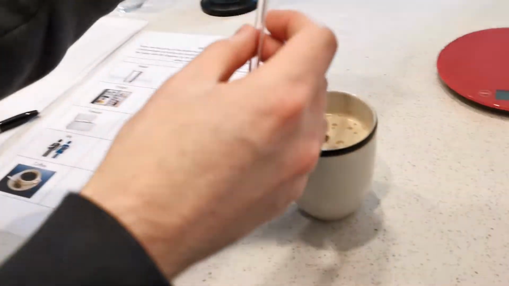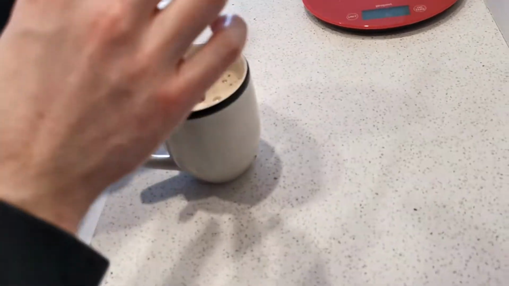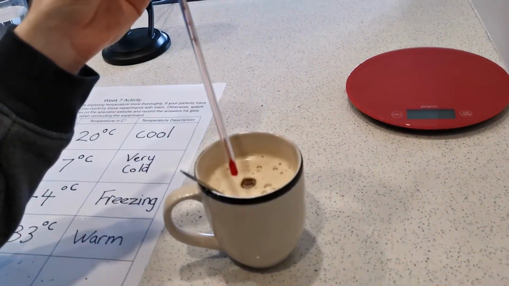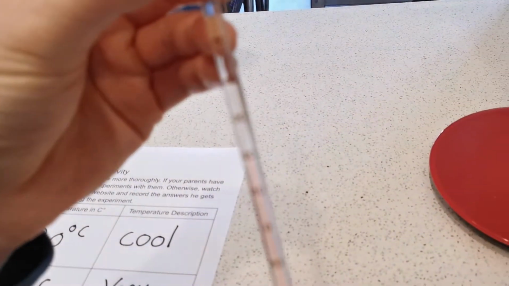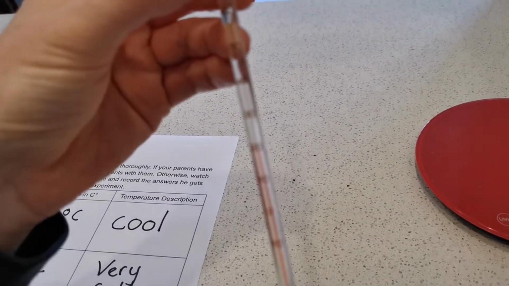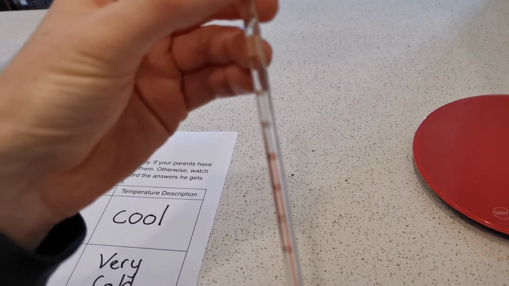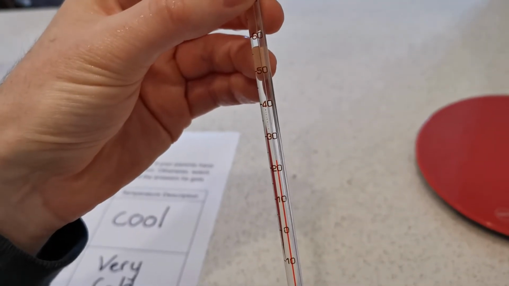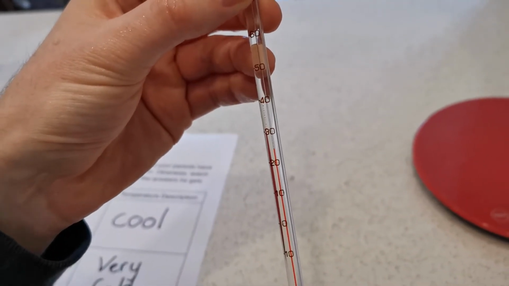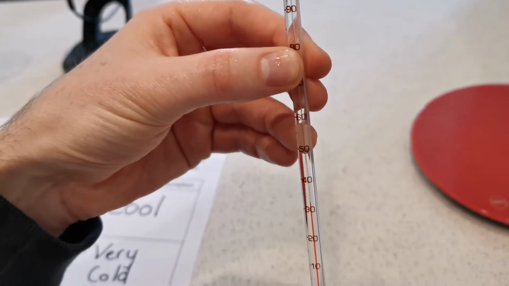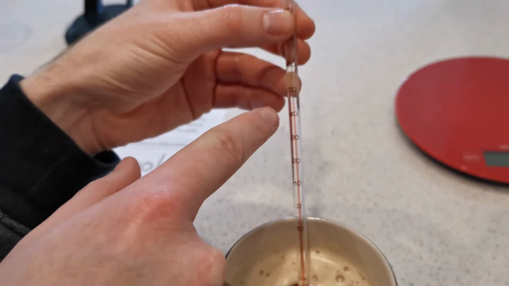Okay, now we're going to put it in and we're going to watch. So right now this is on 20. Can you see it there? Is it getting focused? It's a bit tricky to focus it. Okay. Yeah, it's on about 20. It's going up now because I've got it starting to touch the coffee. I'm going to put it in the coffee and let's see it go up.